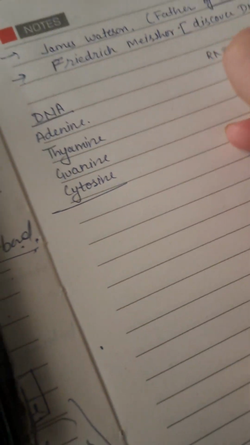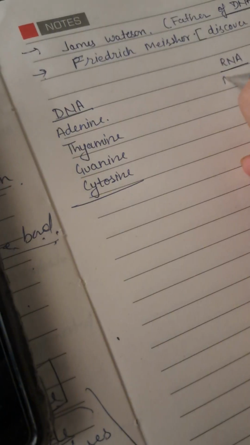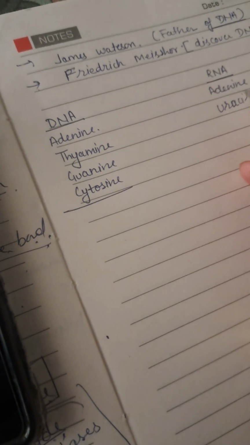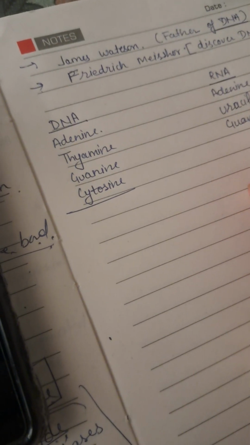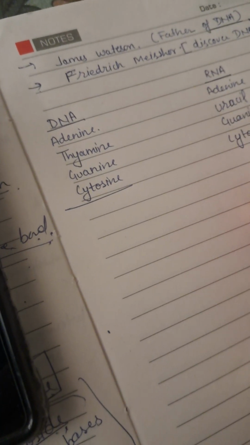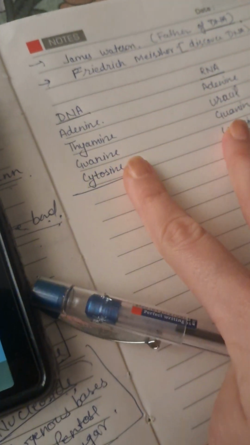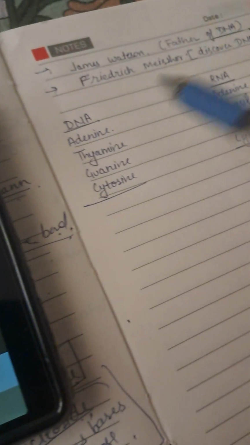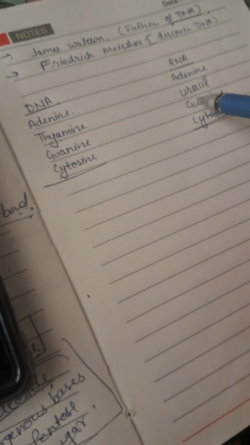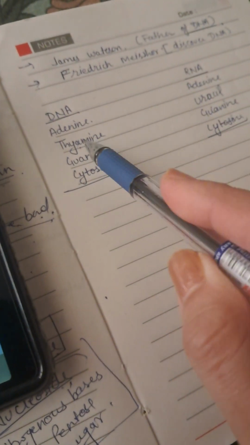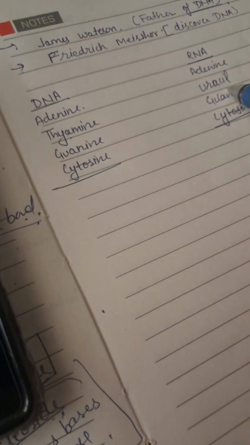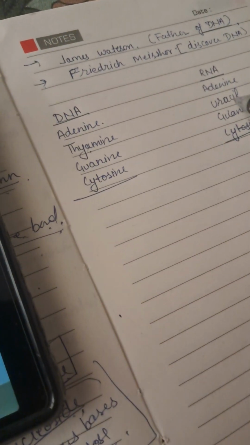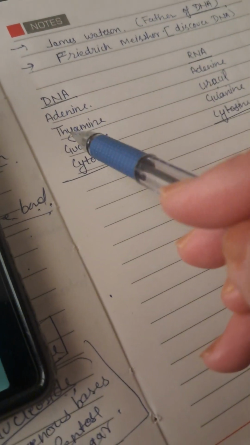In case of RNA, adenine, uracil, guanine and cytosine. The major difference between these two is in their nitrogenous components: in place of thymine, in case of RNA, uracil is present. So thymine is replaced by uracil in case of RNA. This is the major difference, one nitrogenous component: uracil is present in place of thymine.